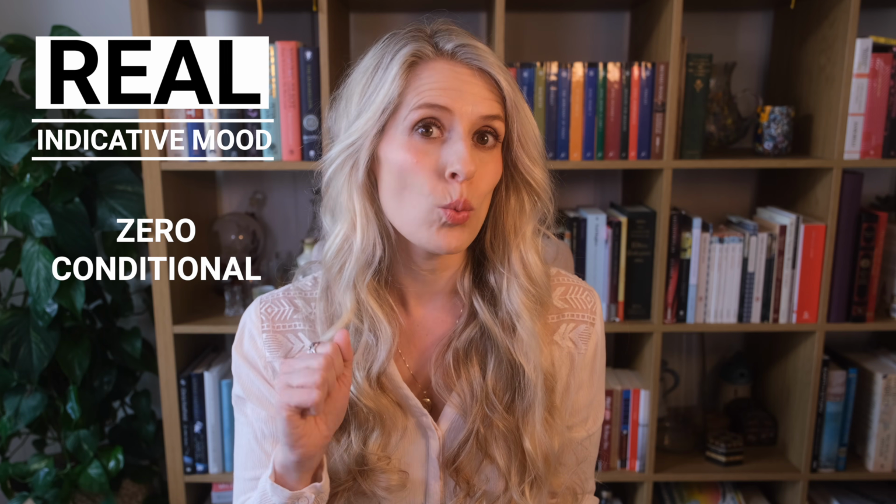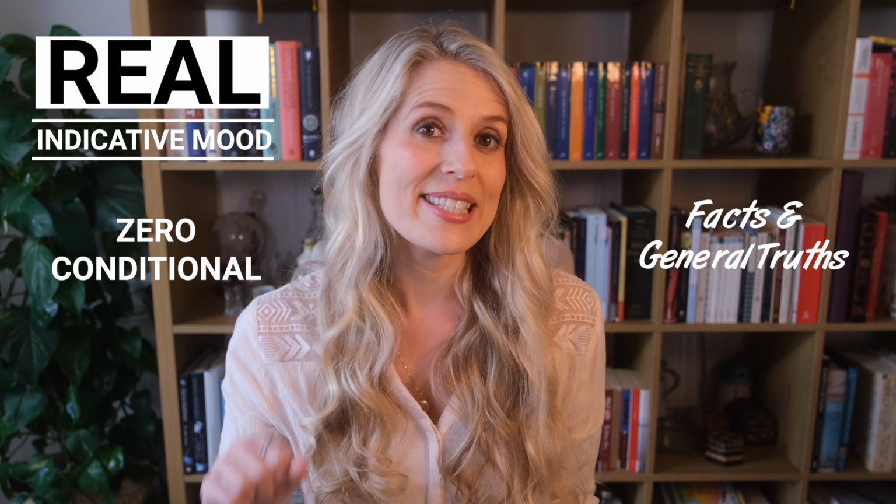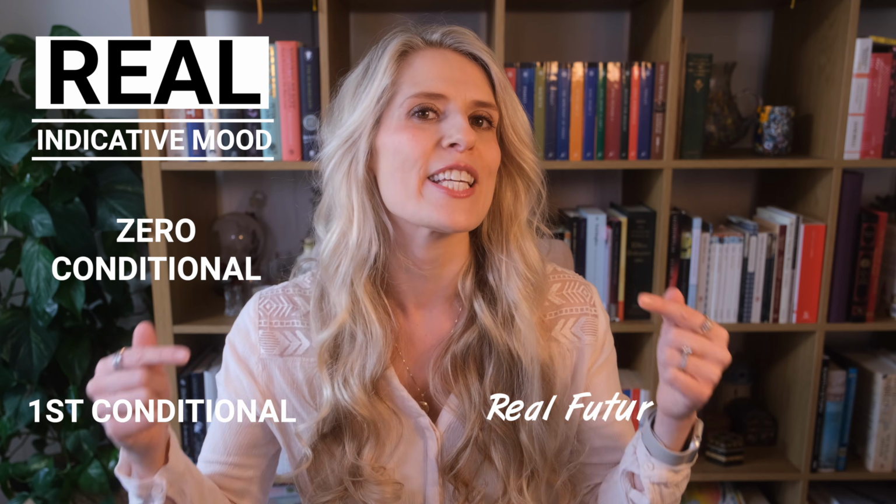First, let's go over the main types of conditionals. On one side, you have the real conditionals, which fall into something we call the indicative mood. There's the zero conditional, which we use for facts and general truths. And there is the first conditional, which conveys real possibilities for the future.